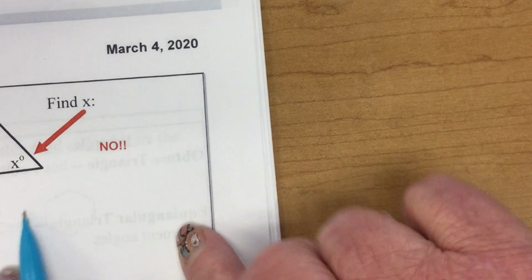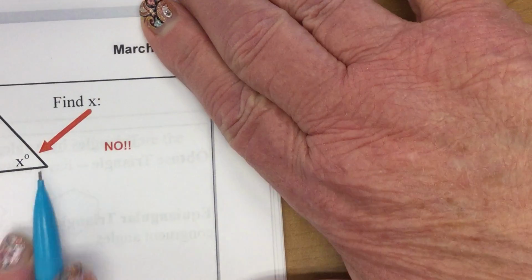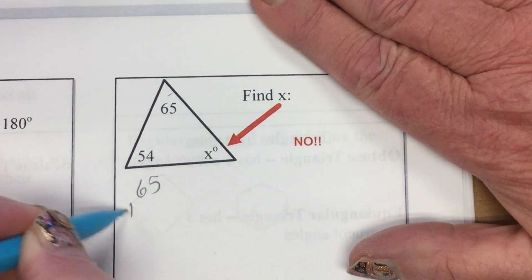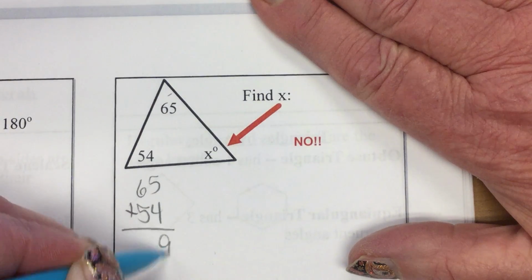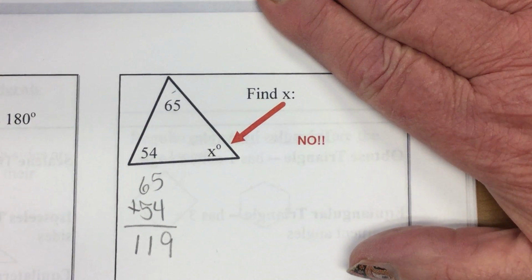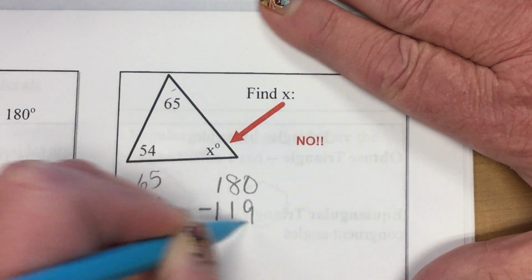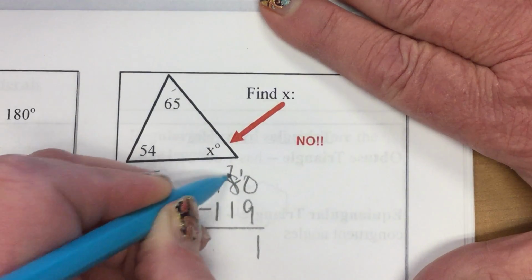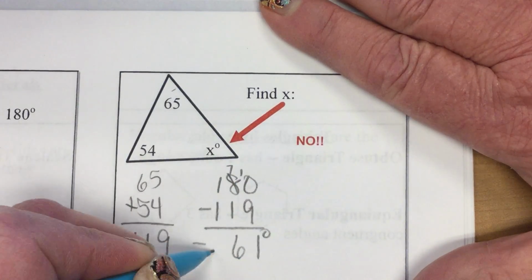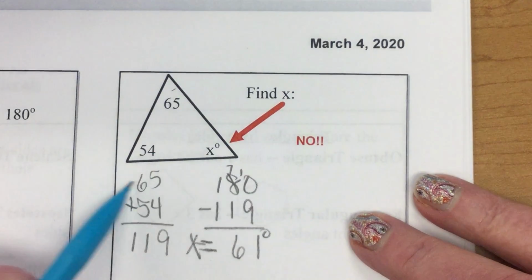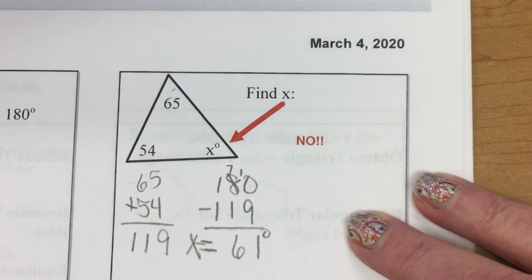So here we go. Find x. There it is. No, we want the value of x. Now, there's a couple ways to do that. The easiest way is probably just to say, oh, what's 65 plus 54? 119. So angle x is 180 minus 119, which is 61 degrees. And if I know these two angles, I can find the third with that little bit of work.